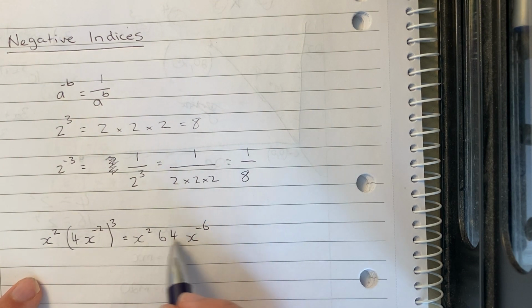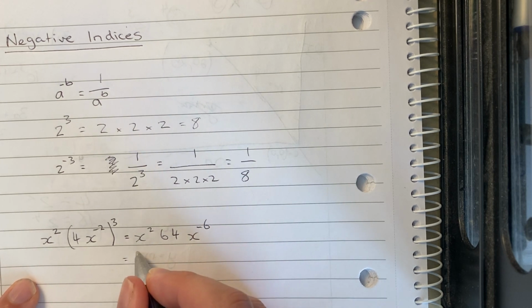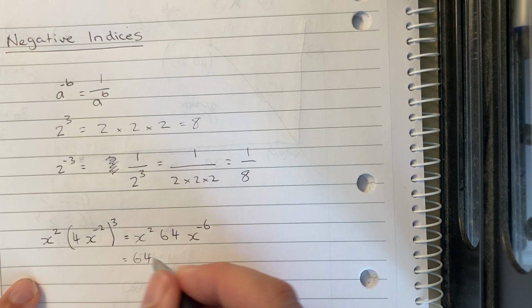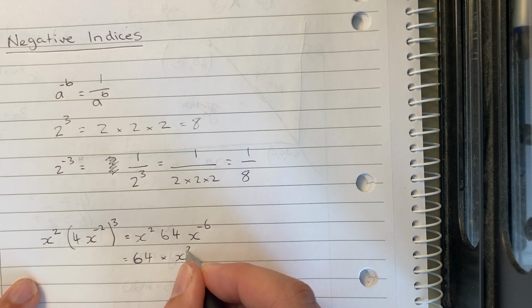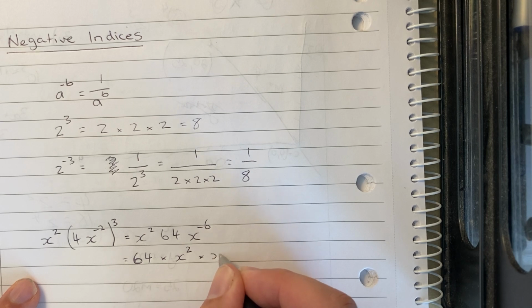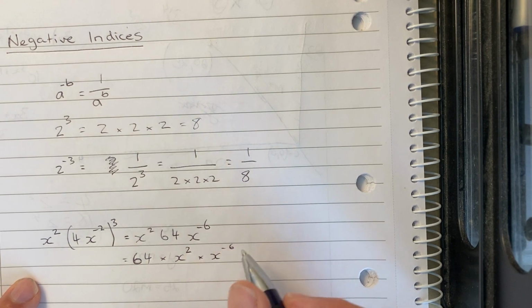This can be simplified again with one of the properties from the first video. I'll just rewrite this slightly. We've got 64 times x squared times x to the minus 6.